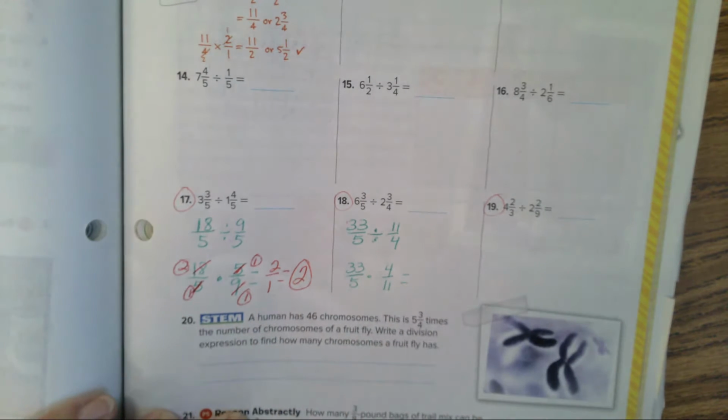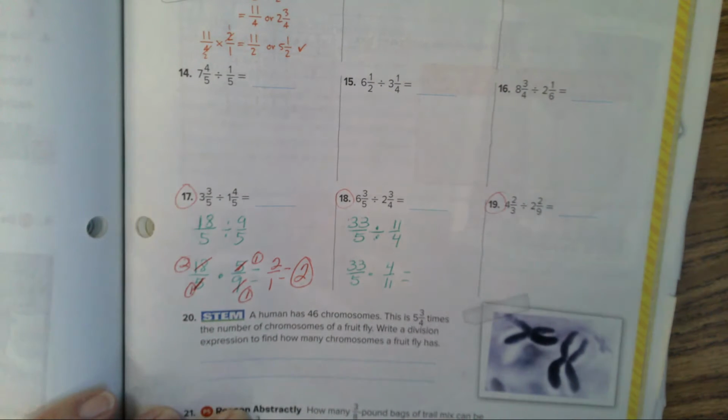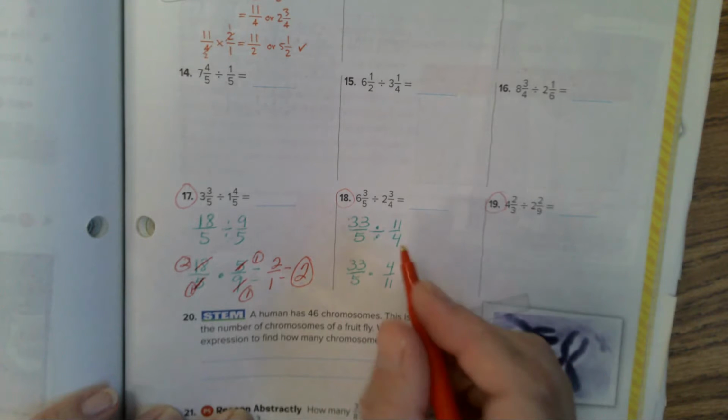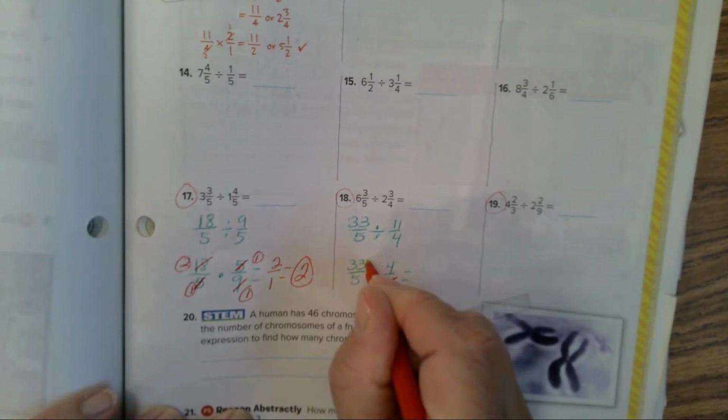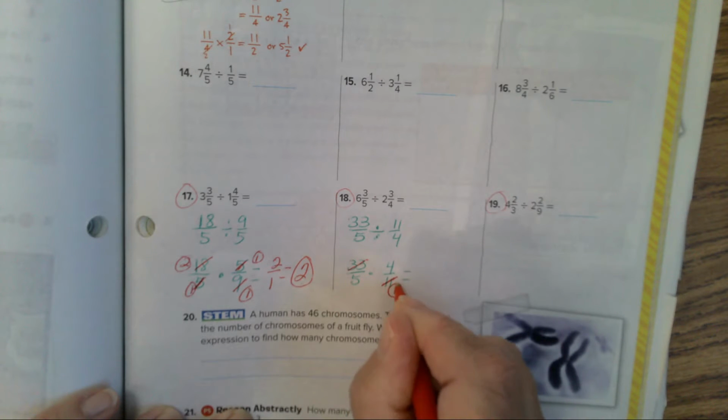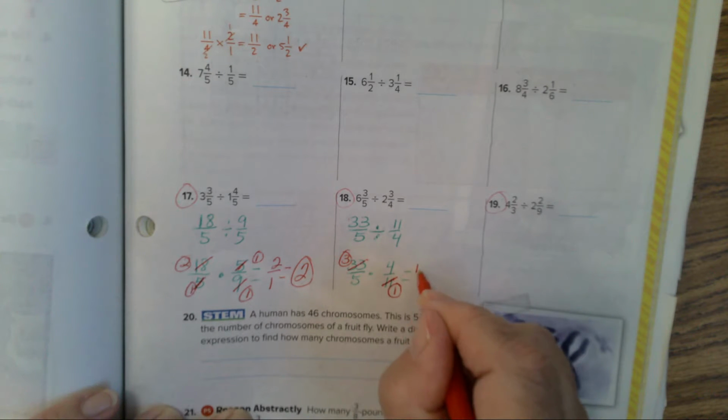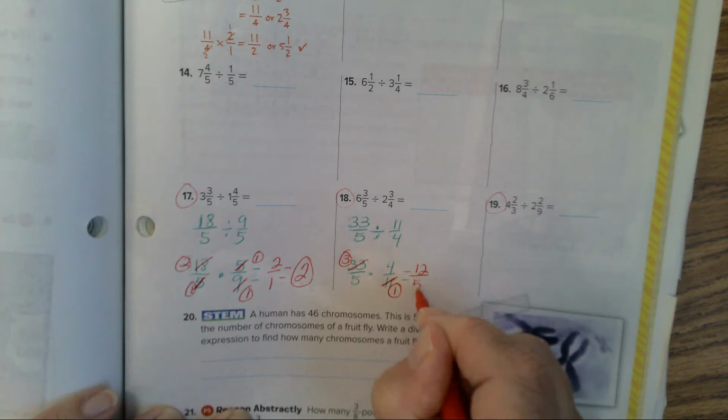Do you see a shortcut in this problem? 3 times 11 equals 33. The 11 and the 33. 11 divides 11 once, and 33 three times. 3 times 4 is 12. 5 times 1 is 5.